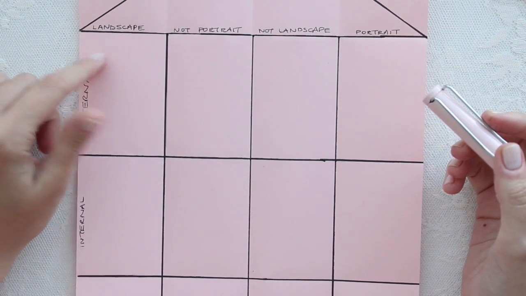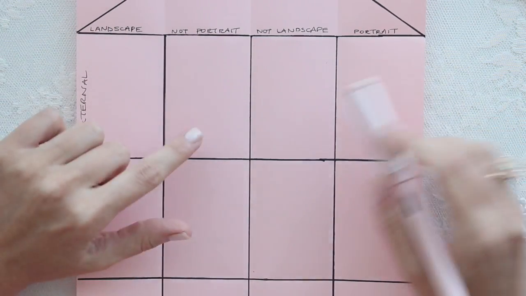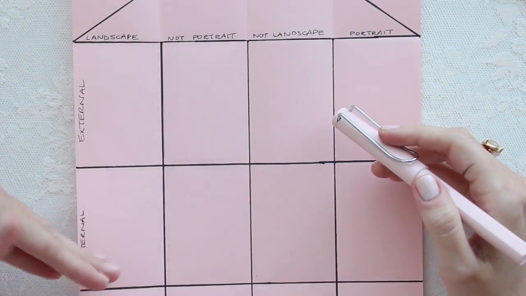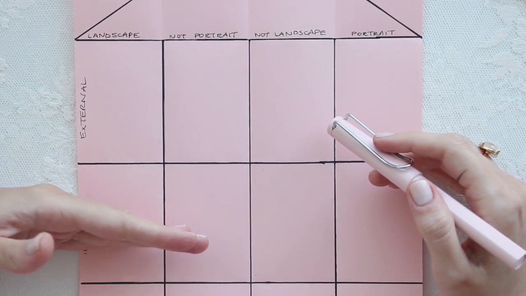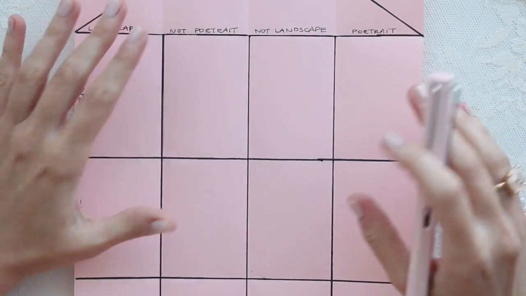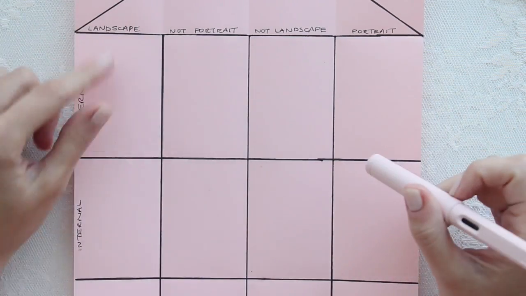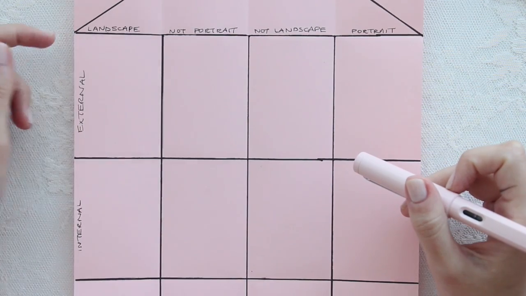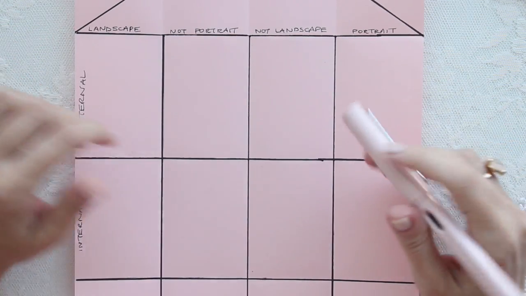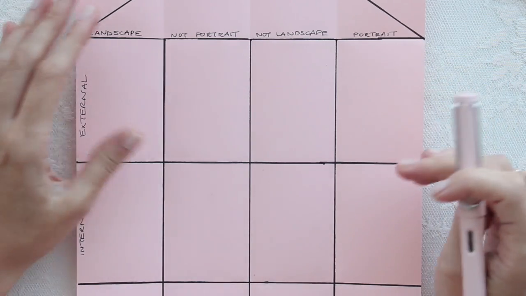So we want to create these objects that represent the world corners mixed with the external story and the internal story. And I want them to be objects, and I want them to be fairly small, you know, nothing too unwieldy. So what's a landscape external object? And you might need to think a bit laterally for this.